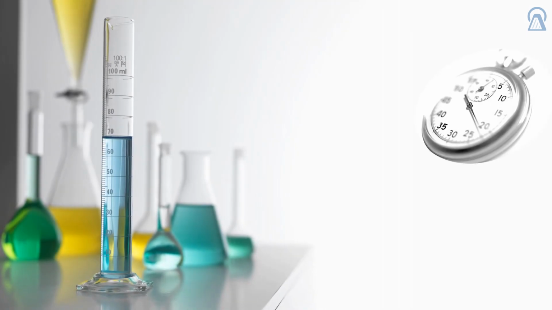Items like measuring cylinders can give accuracy to the nearest milliliter. Some stopwatches might be able to measure to the nearest millisecond, others to the nearest second. The rate of a reaction can be calculated by dividing the change in the amount of reactant or the amount of product produced by the time taken.